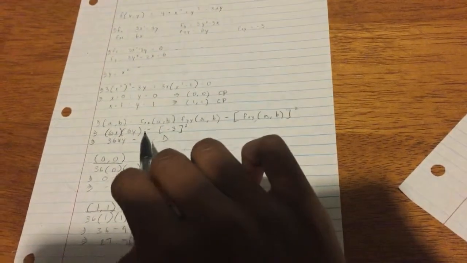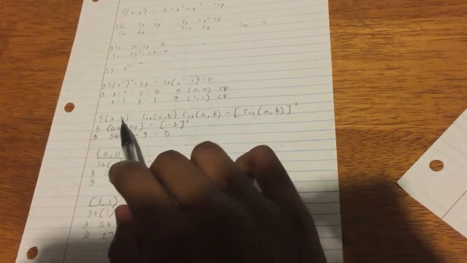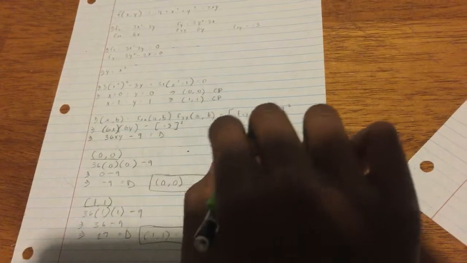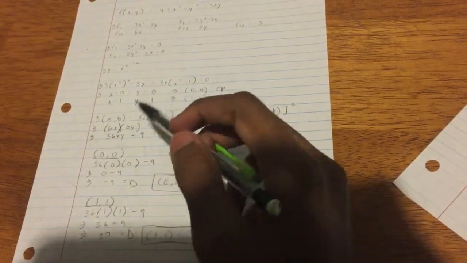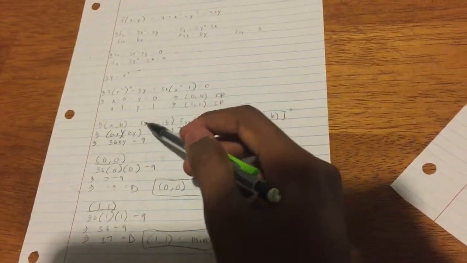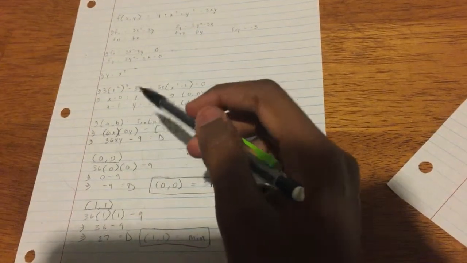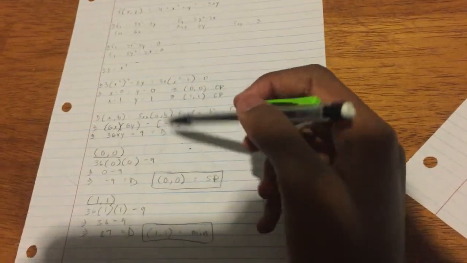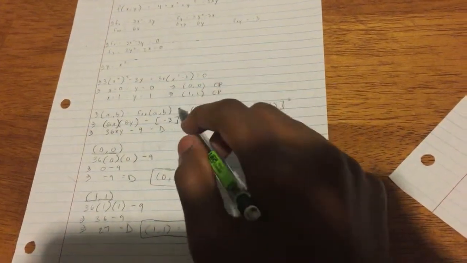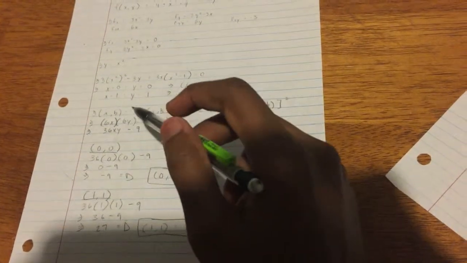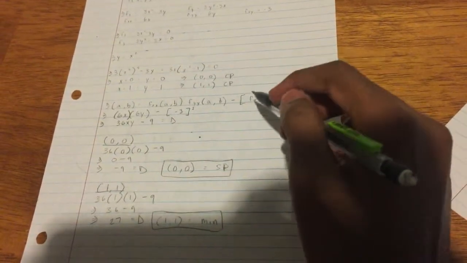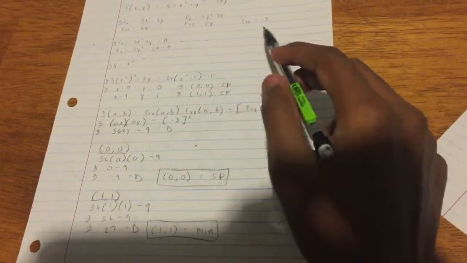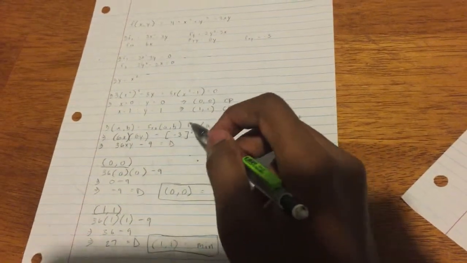Next we use the discriminant function, so we basically just plug in the values into this equation. The fxx, as we found, was 6x, times the fyy, which we found was 6y, minus fxy, which we found was -3, and we square that.